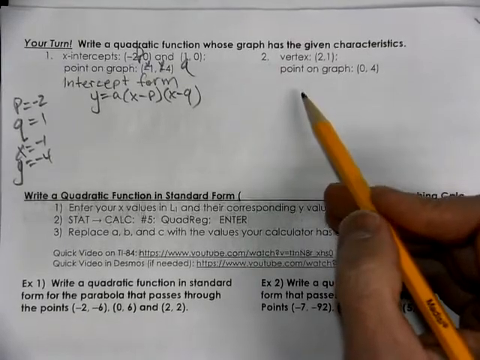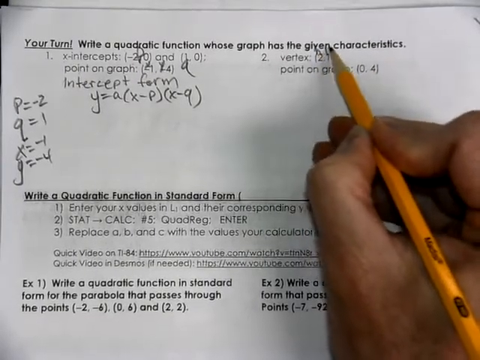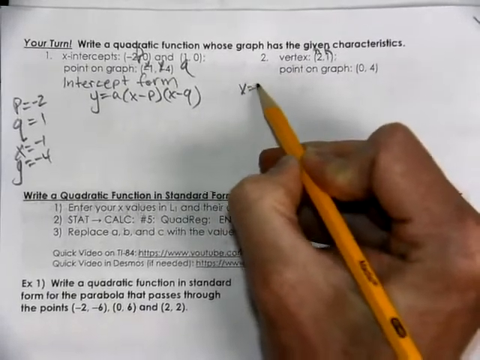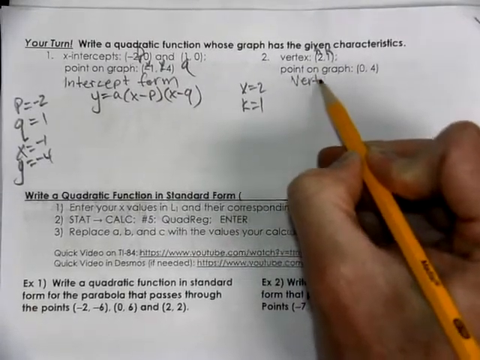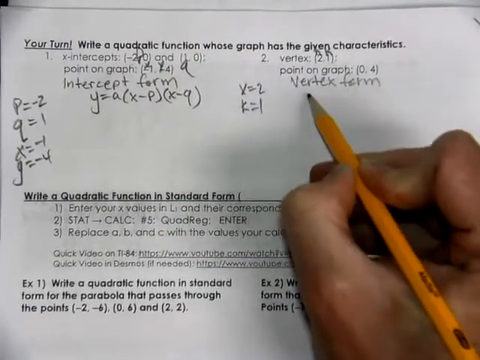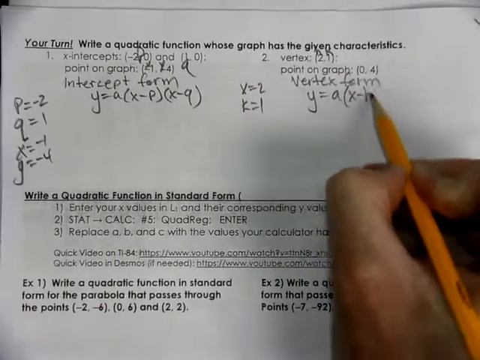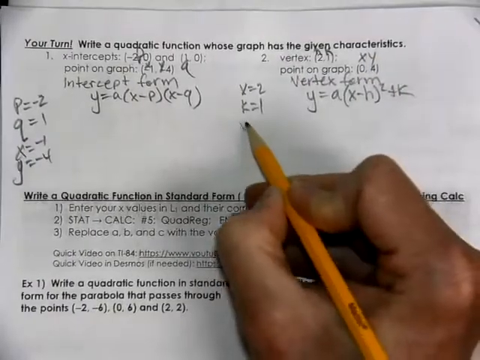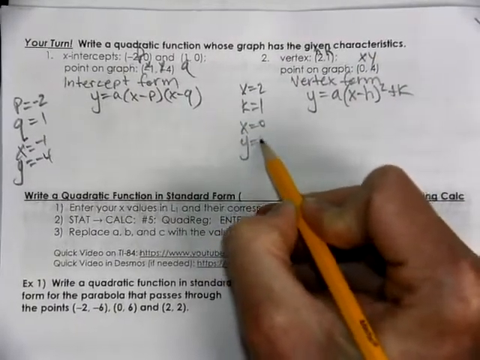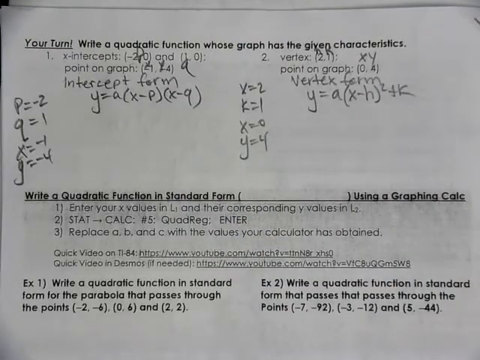We would do the same thing over here on this side, where this is our h and our k. So our h is 2 and our k is 1. So we're going to use vertex form for this, which is y equals a, x minus h squared plus k. My random point is going to have an x of 0 and a y of 4. Any point that's actually on the graph is going to work. And we plug those in, find our a, be ready to write our equation. We'll come back and solve those out.